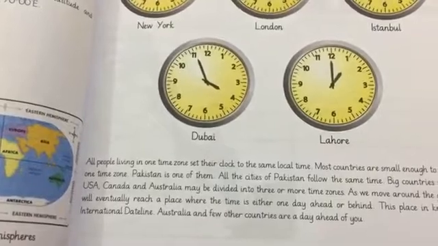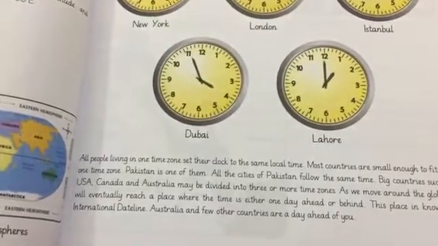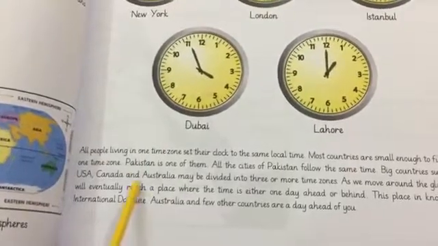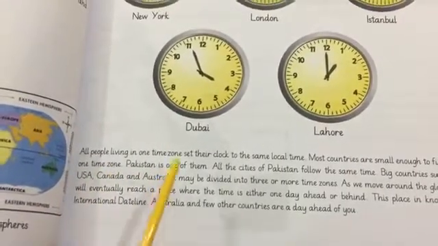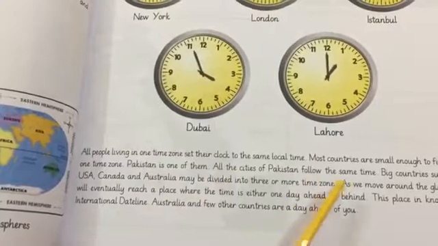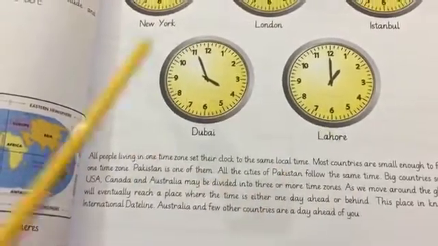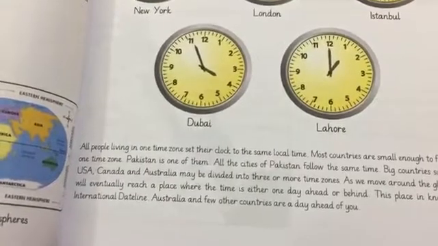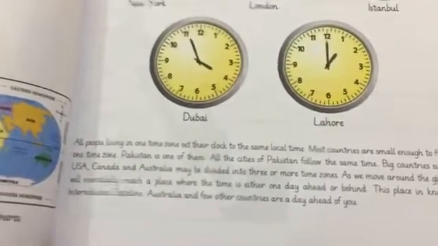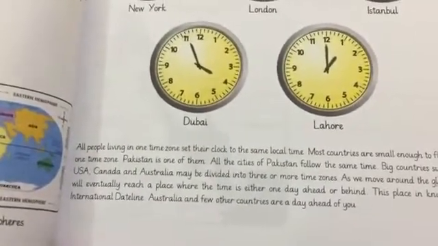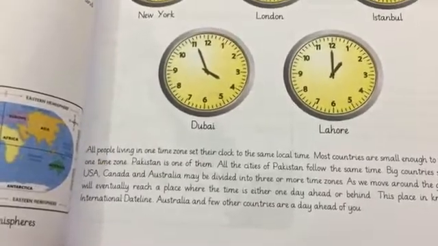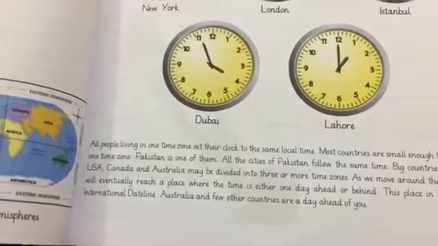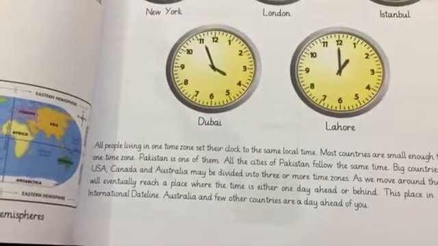But there are some countries that do not follow one time zone, right? For example, the USA, Canada and Australia divide into 3 or more time zones. For example, if in one state in the USA it is 1 o'clock, maybe in another state it is 2 o'clock, right? If Pakistan is a small country, there is no big difference in the time zones.